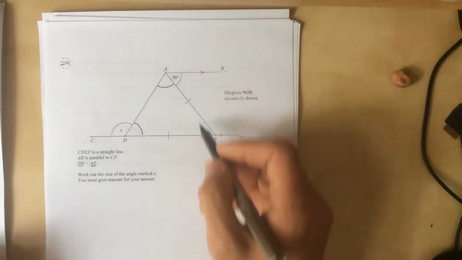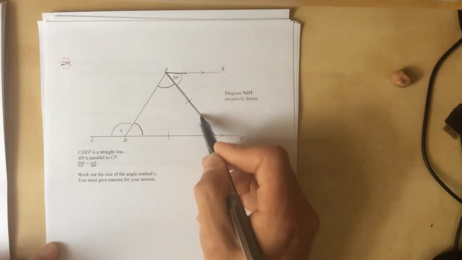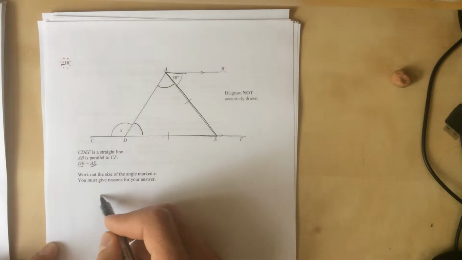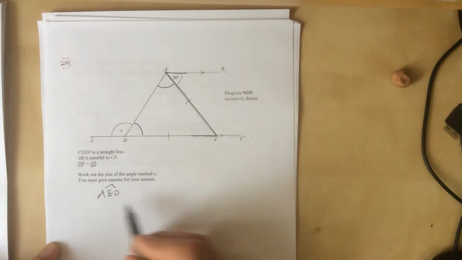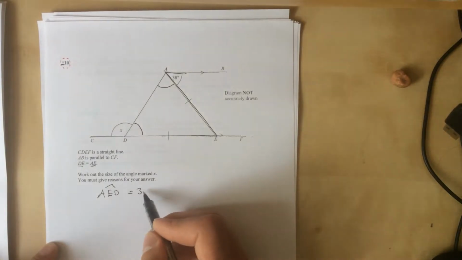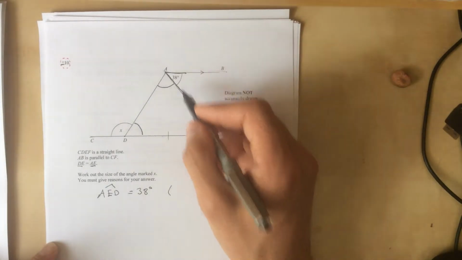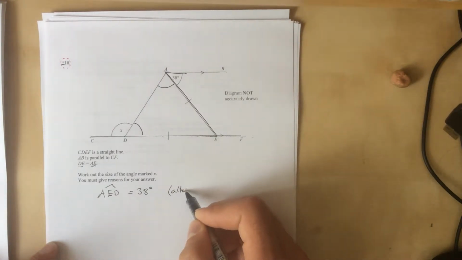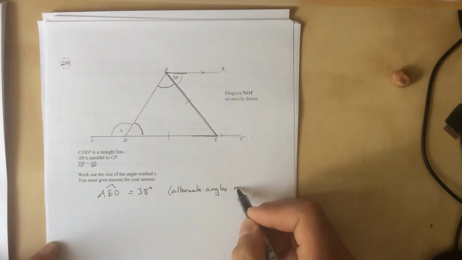The first thing I'm going to say is that we have a sort of Z shape here. So angle AED, remember we write it like that, is 38 degrees because of the alternate angles rule.